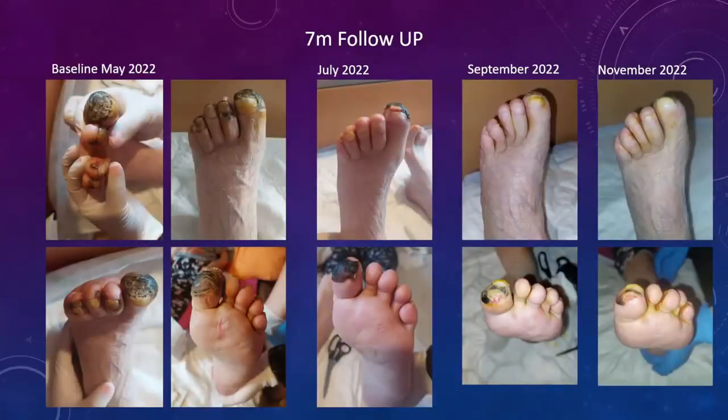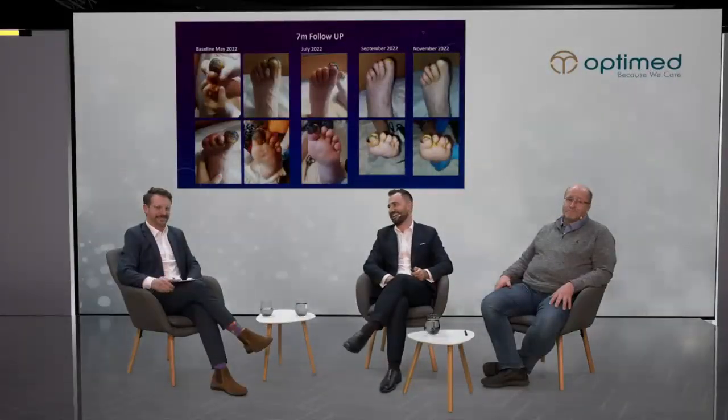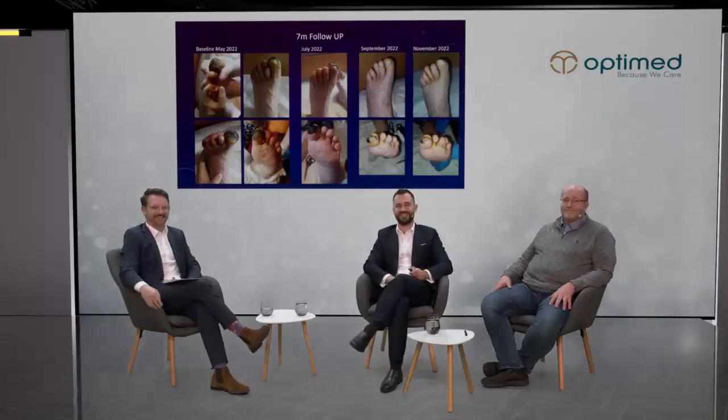So the baseline was in May. So the critical limb ischemia was really severe. Almost all toes were affected, and over the course of time, the last pictures came just yesterday. I asked the lady because I was so enthusiastic. Please send me pictures to see what's happening, and she was really happy.